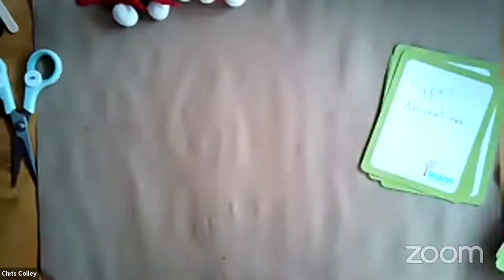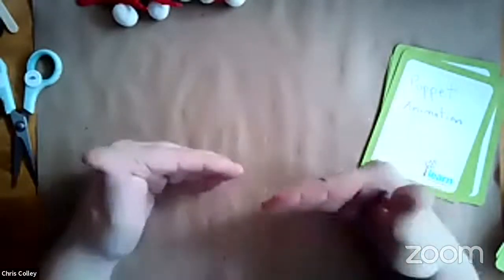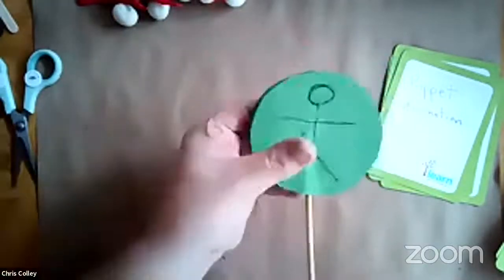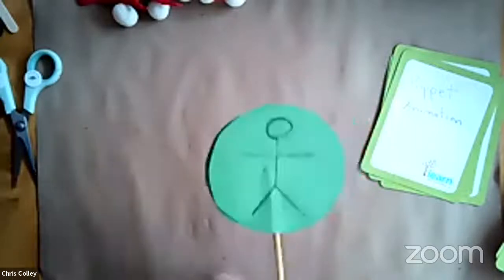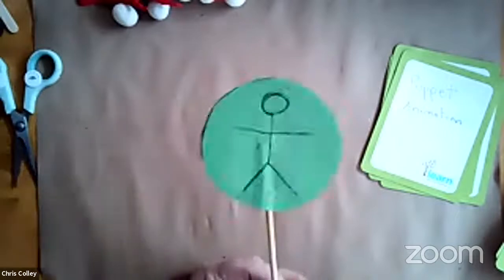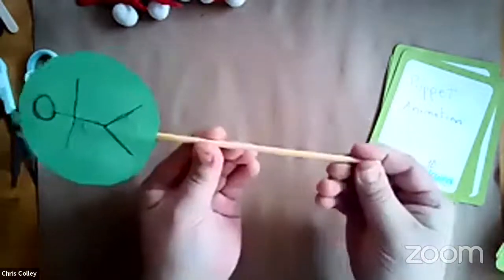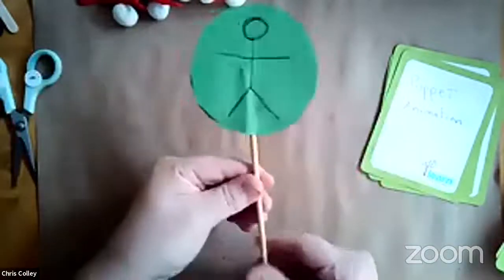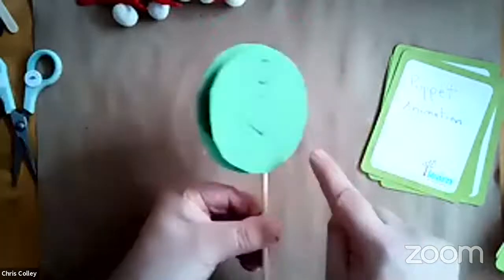The next thing is puppet animation. So you could do the process of creating puppets. I did something similar to what Caro showed us with her bird in the cage, except I made a puppet kind of character and put it on a dowel, right? So again, this is great for elementary kids, because they only have to do 2 pictures.